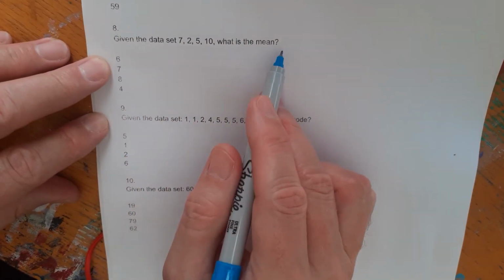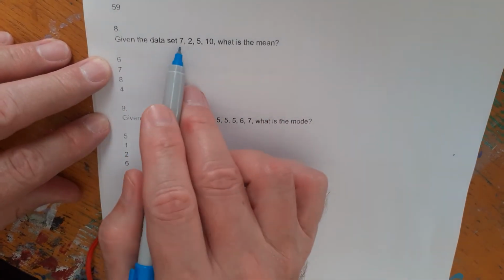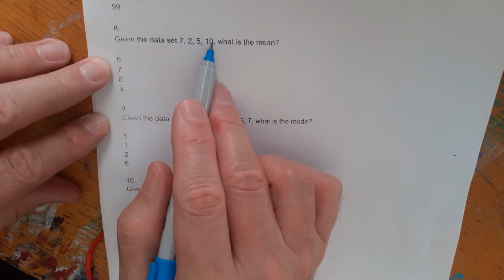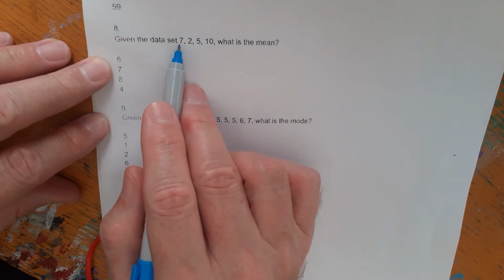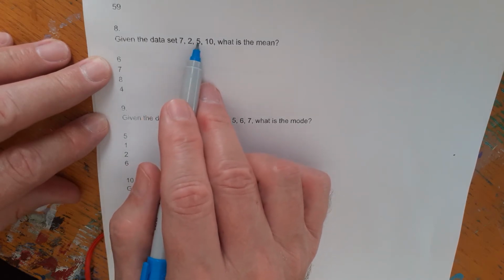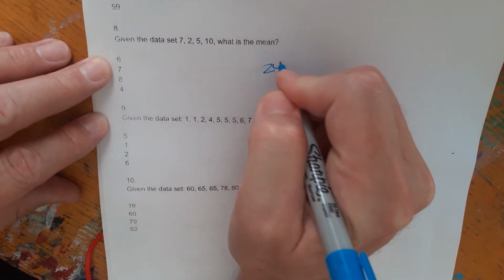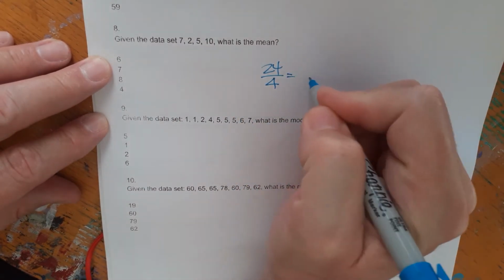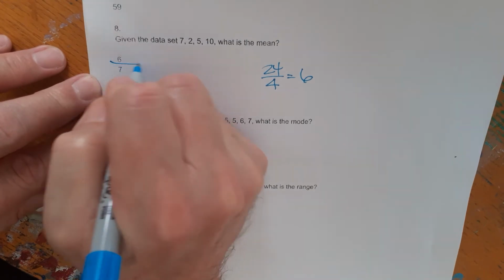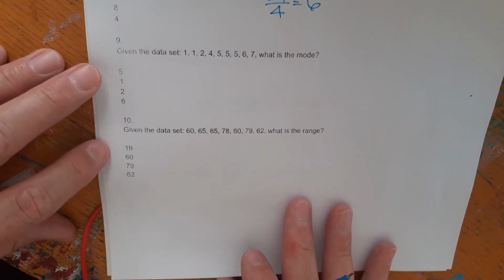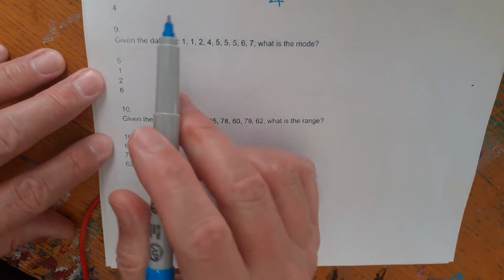Given the data set, what's the mean? The mean is the average, so you're adding these up and dividing by the number they've given us, 1, 2, 3, 4, and it's a 10 and a 7, that's 17, plus 5 is 22, plus 2 is 24, so I have 24 divided by 4 data points equals 6. The mean is the average, 6 in this case, and I appreciate them giving us easy numbers. I don't need a calculator or anything.